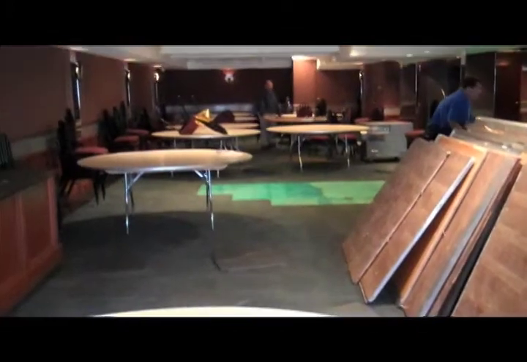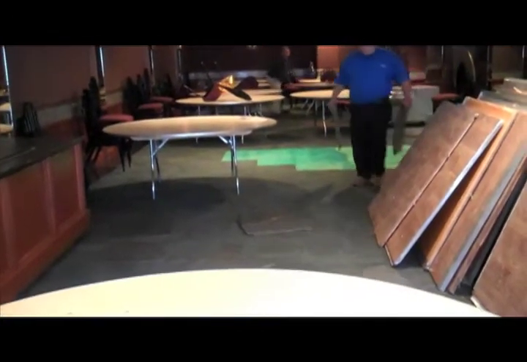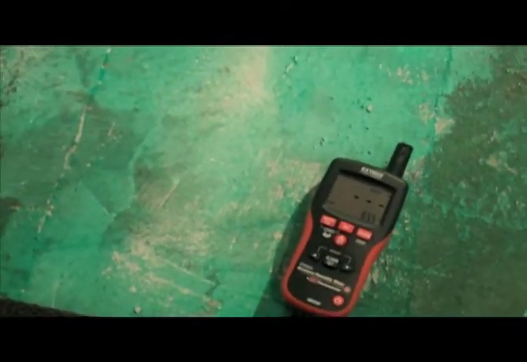So I then have to go to a suspected wet area, which I know is where the water was, and check that and see what that meter reading is. Okay, so now I'm in a wet area where it was really soaked. The pins to 0.